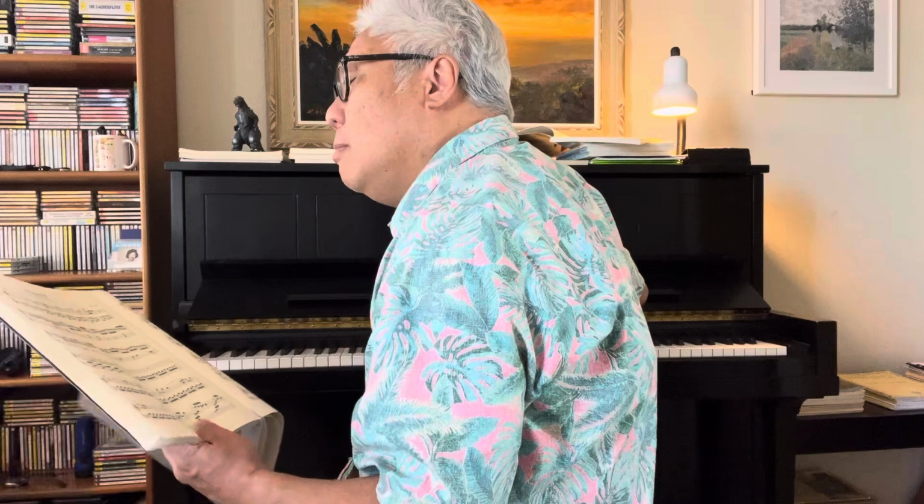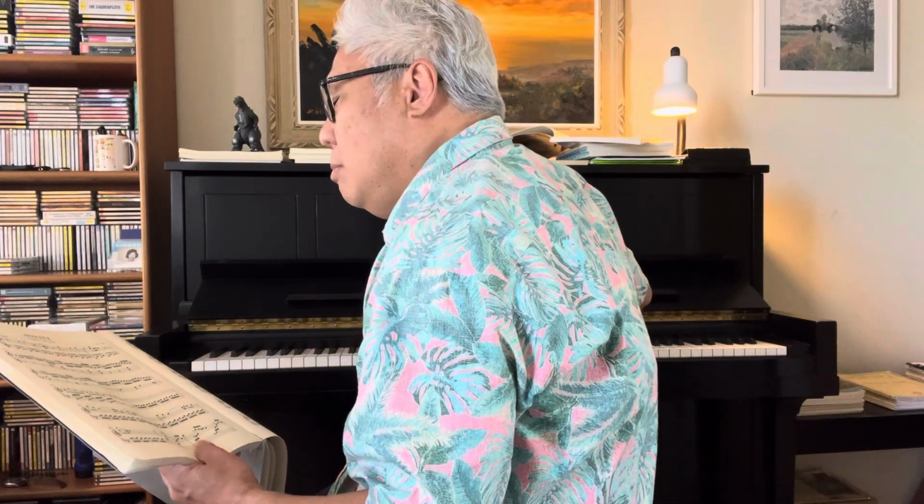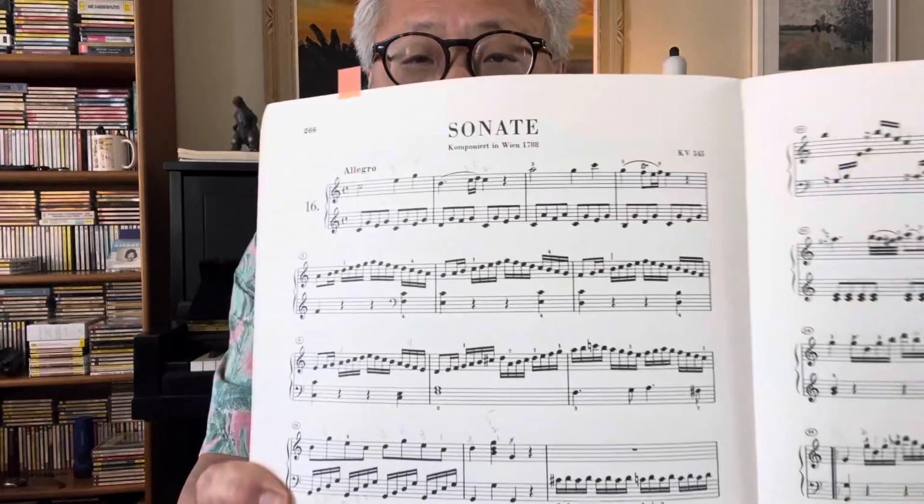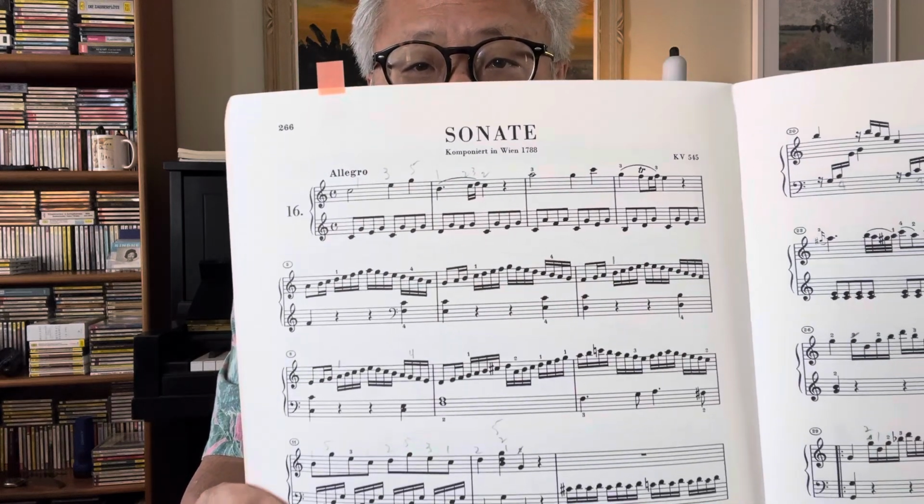So I want to start by talking about this Mozart Sonata in C, Köchel 545, which everybody knows. Okay, so here's the score, and what we can see is it's in C, which means no sharps and no flats.